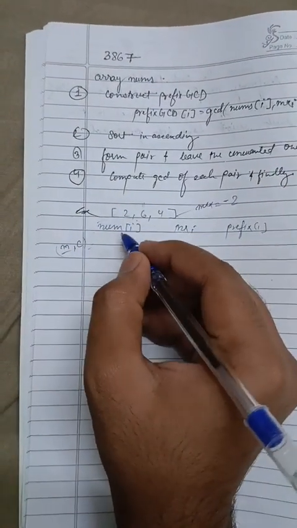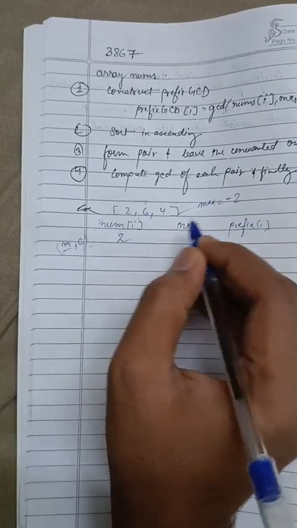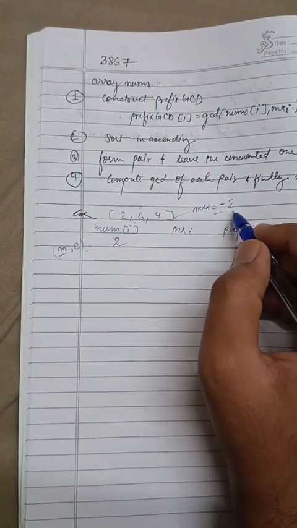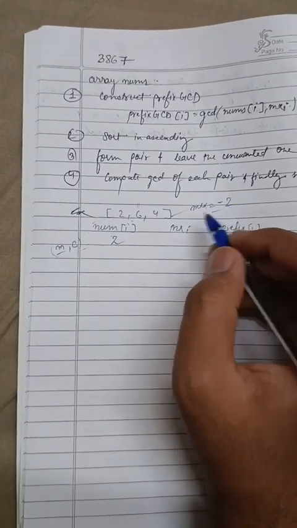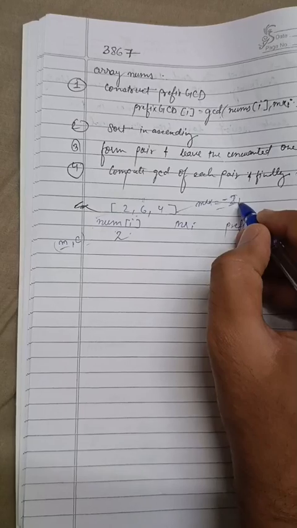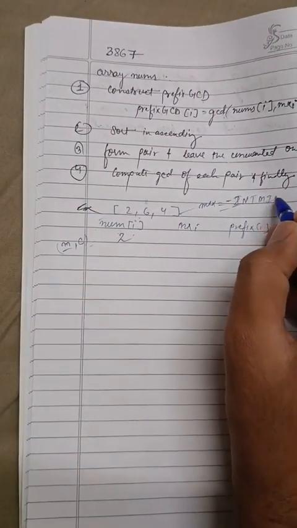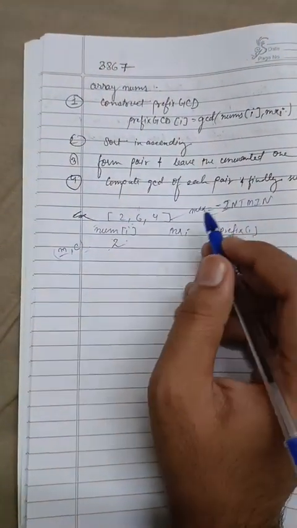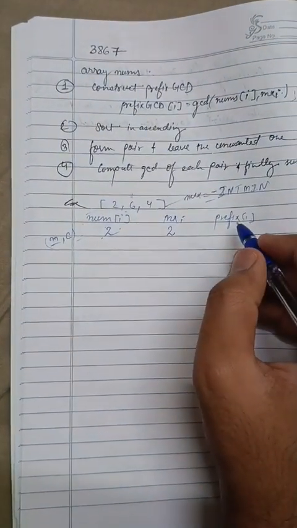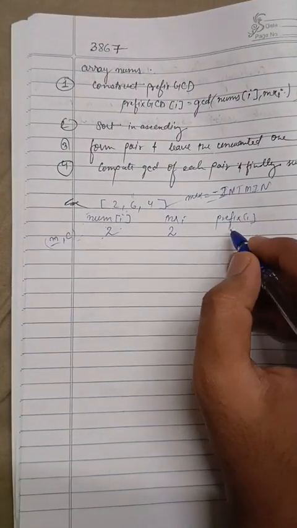The maximum element is nums of I, which is 2. I will initialize it as int minimum. So the maximum element is 2, right?